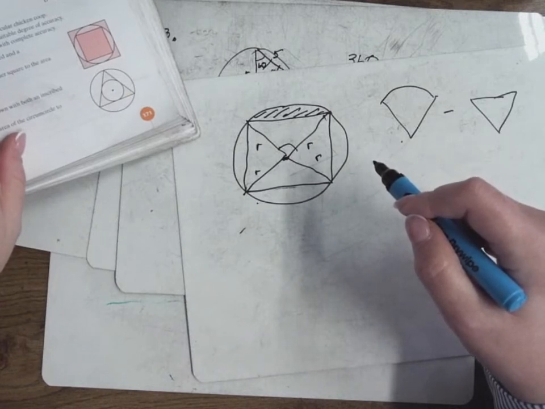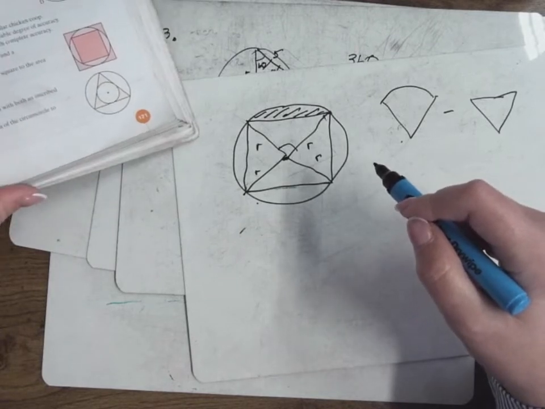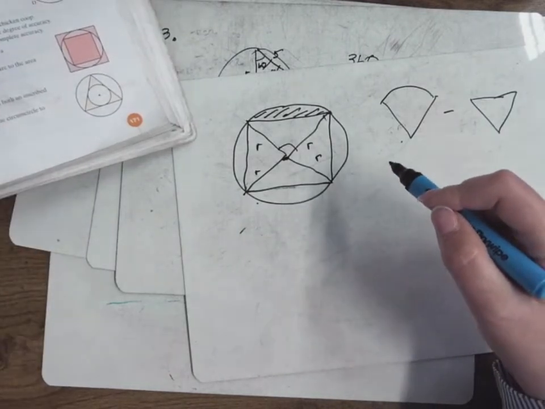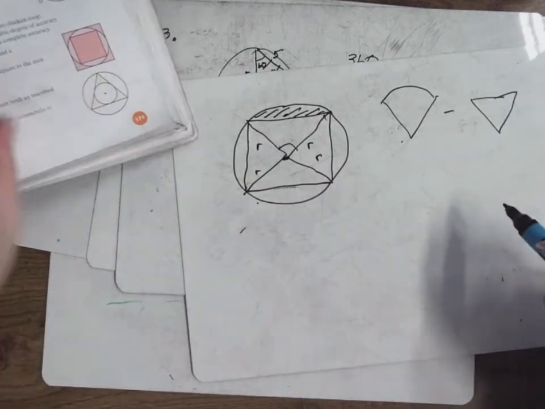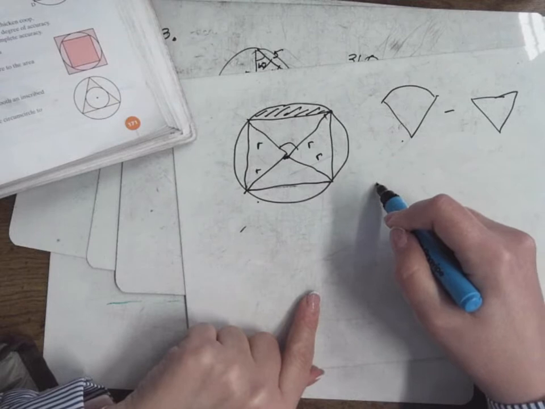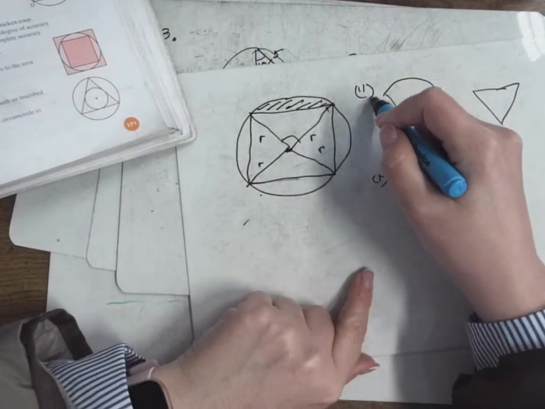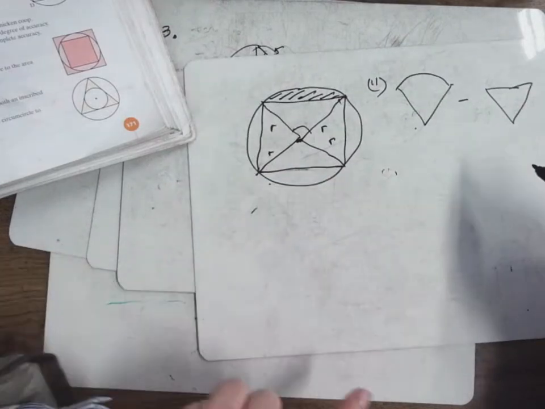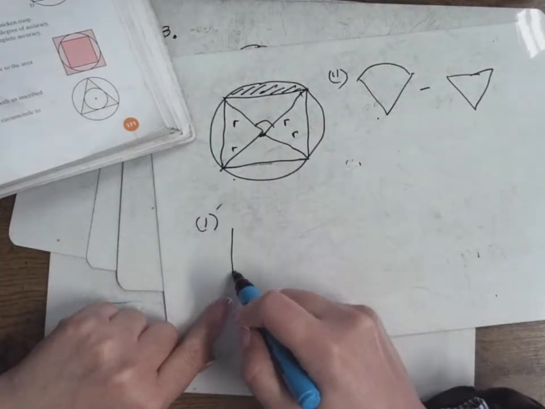Find the area of the square BCDE. I presume it's all in terms of R. Part 1 is to get the area of the square. Sorry, part 2 is to get the area of that sector there. Part 1 is to get the area of the square.